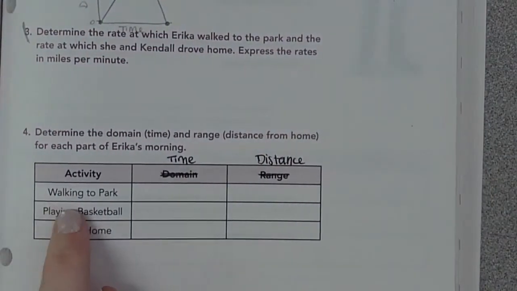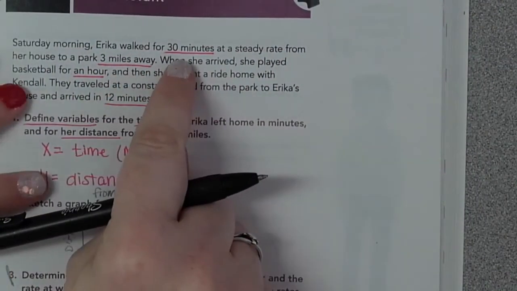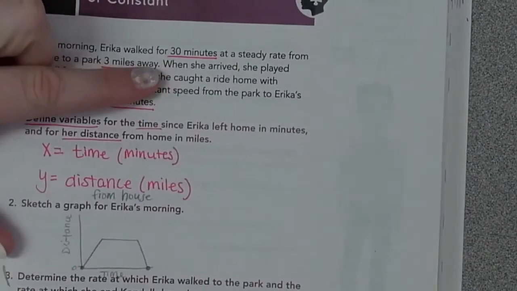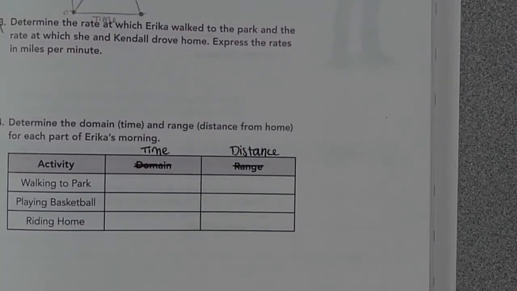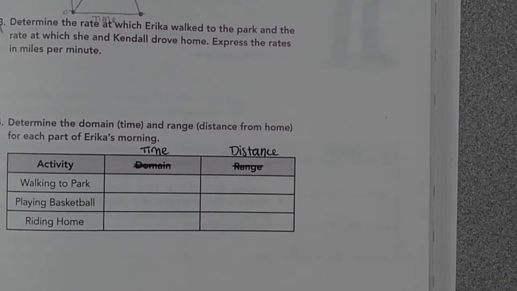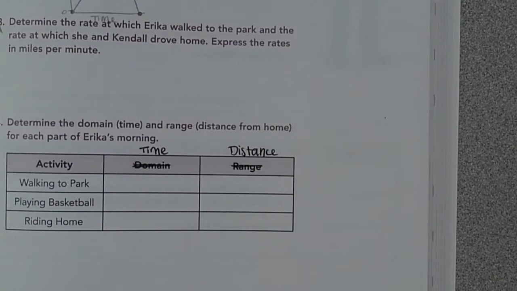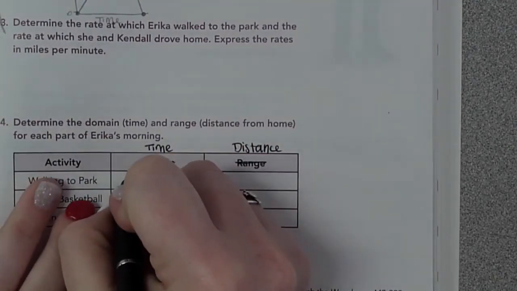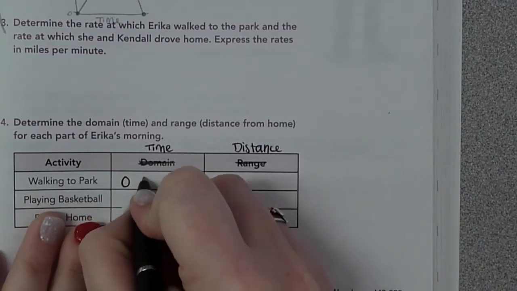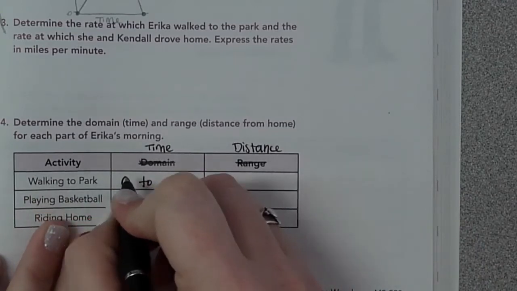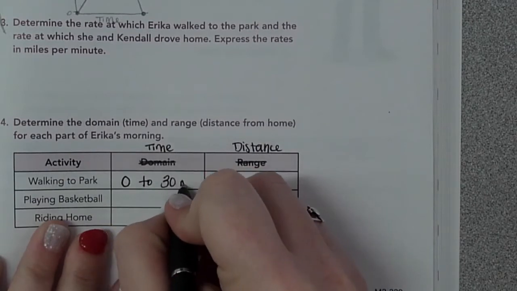So when was she walking to the park? So if we look at this, she walked for 30 minutes. So if we think about when she's walking to the park, it took her 30 minutes. Well, when did time start? She started counting the time when she left her house. So when she left her house, that was 0 minutes. And then she walked to the park and it took her 30 minutes. So she was walking to the park from 0 to 30 minutes.